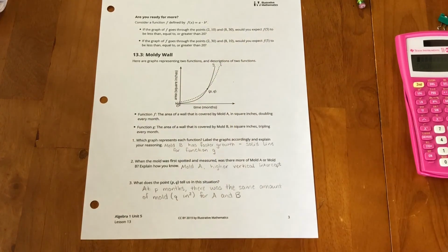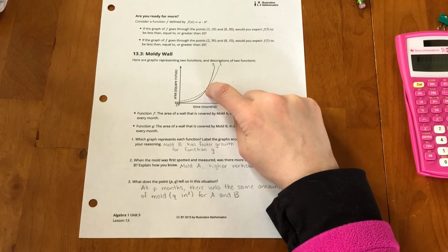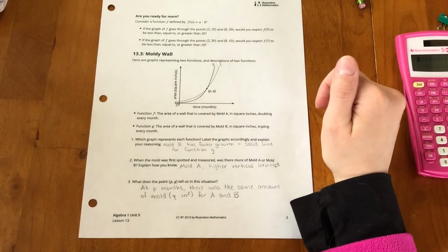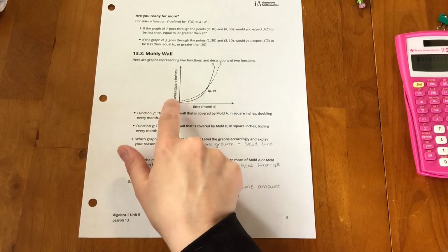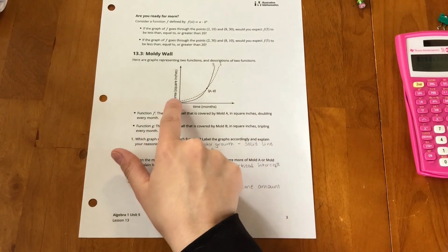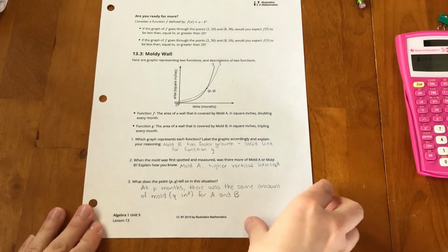It's moving up faster. What does the point PQ tell us? That's where your 2 graphs intersect. That's just telling you this is when the 2 graphs were the same. So G started a little lower, but grew faster. F had more, but didn't grow as fast. So there is a point where the 2 of them met.